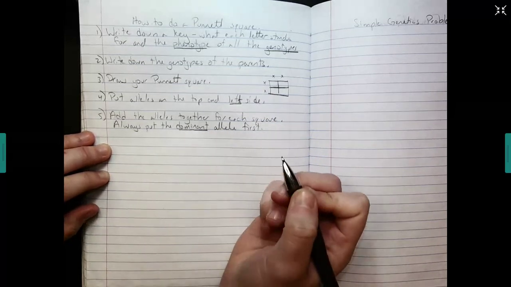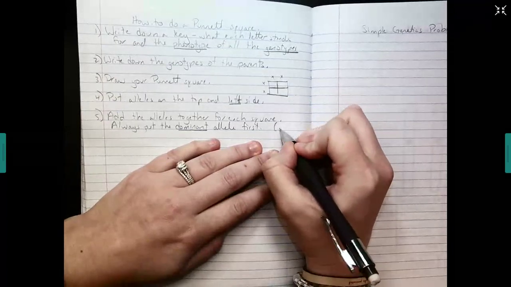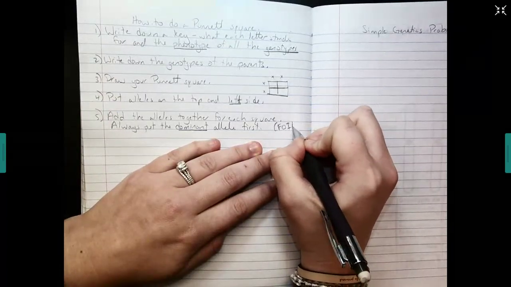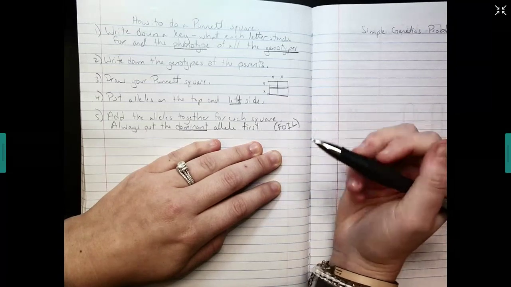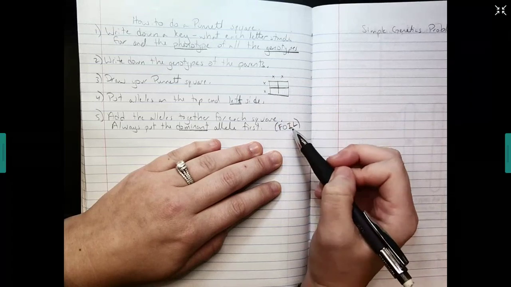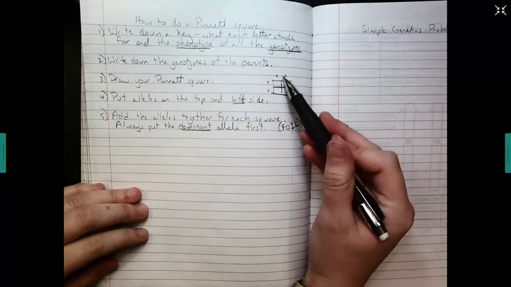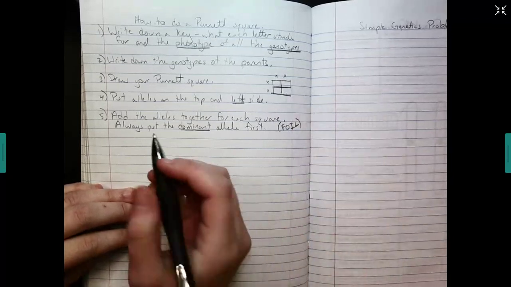So when we say add the alleles together, basically, that's like FOIL from math class. So first, outside, inside, last. We're kind of foiling the alleles from the parents to find the offspring.